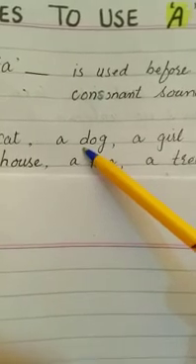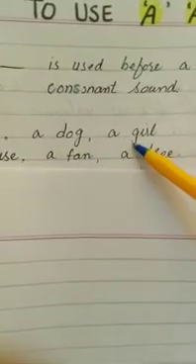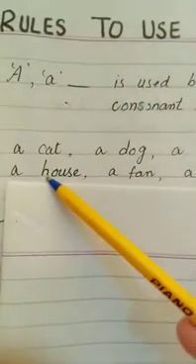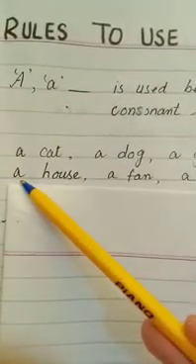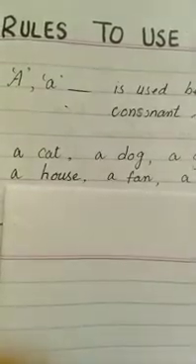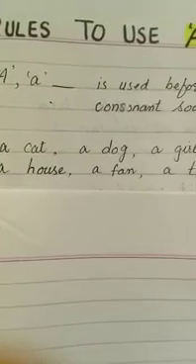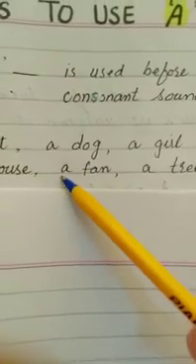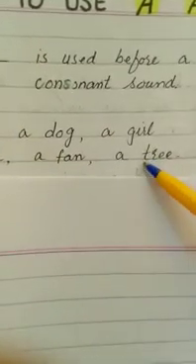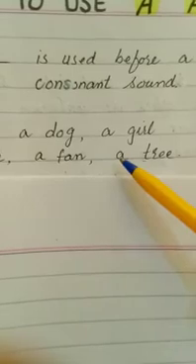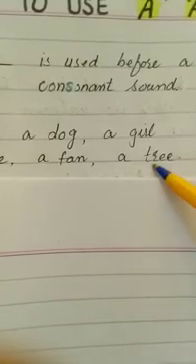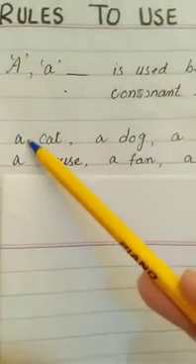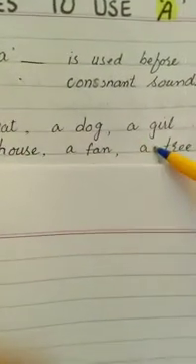D is producing a consonant sound. Girl. G is producing a consonant sound. House. It is producing a consonant sound. So I used article a. Fan. F is producing a consonant sound, so a fan. Tree. T is a consonant sound. A tree. Because of consonant sounds, I applied article a with these nouns.